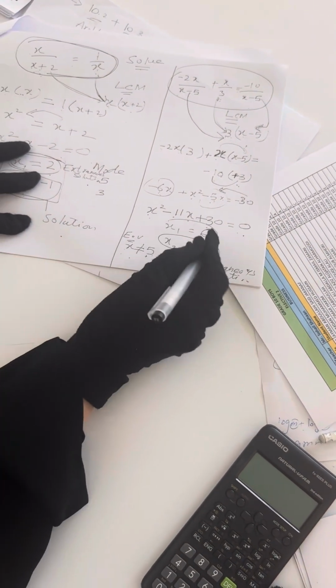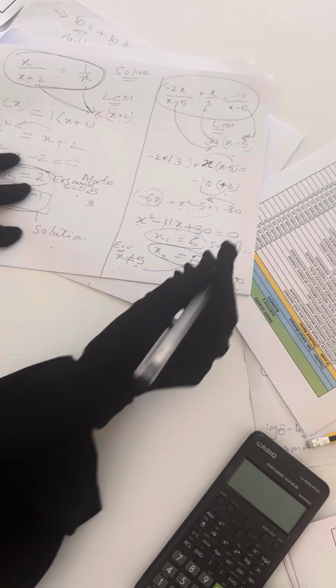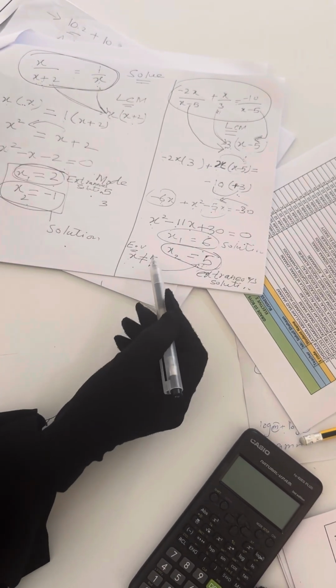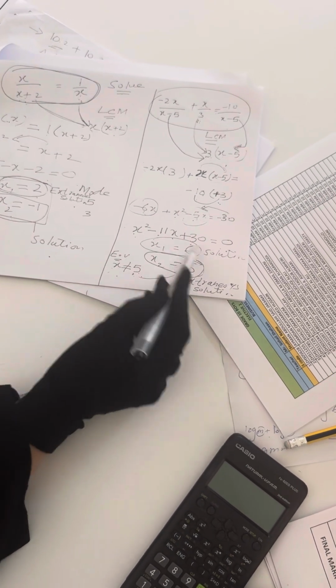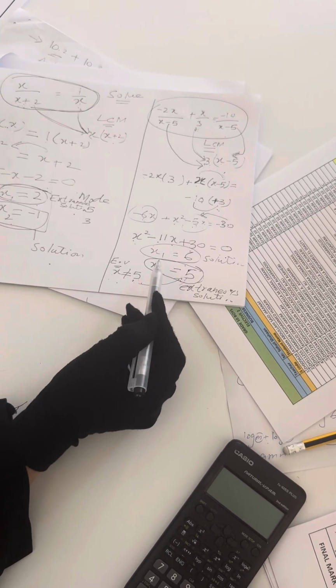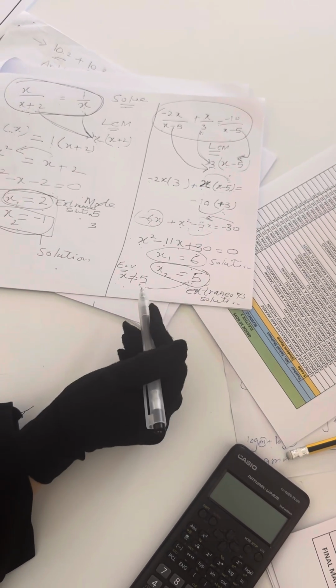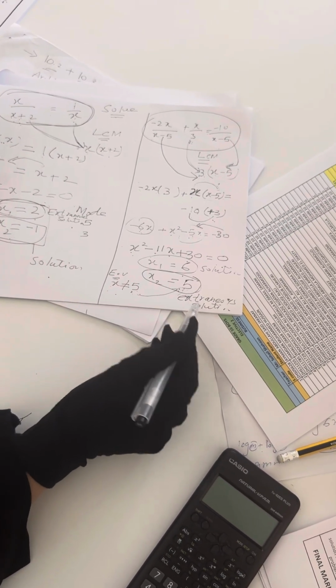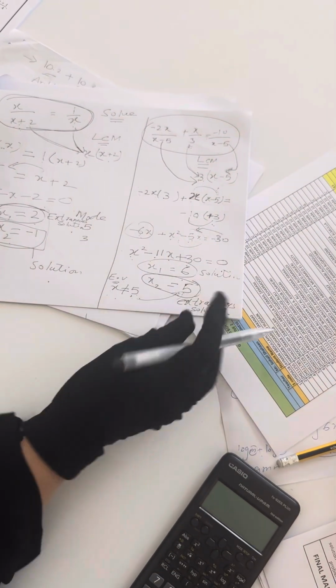And my only answer is x equals 6. This is my solution. If, for example, both your answers are not in the excluded values, then both will be your answers. Okay? And if you are thinking that in every question one answer should be extraneous, no. If both your answers are different from the excluded values, then both will be your answers.